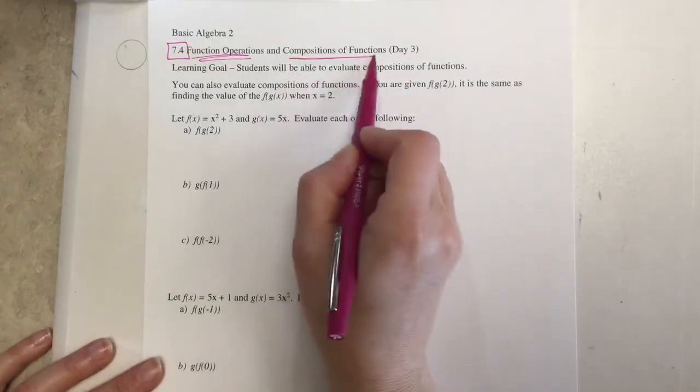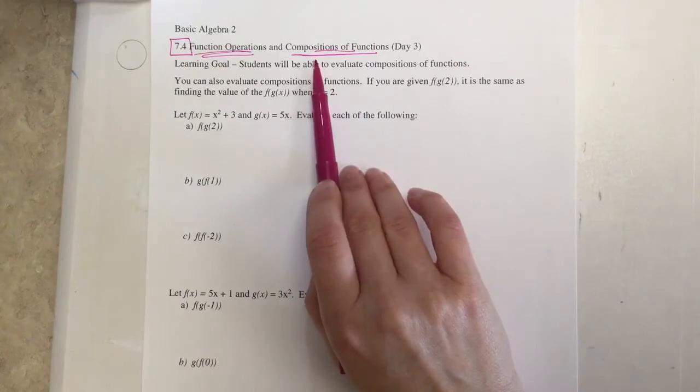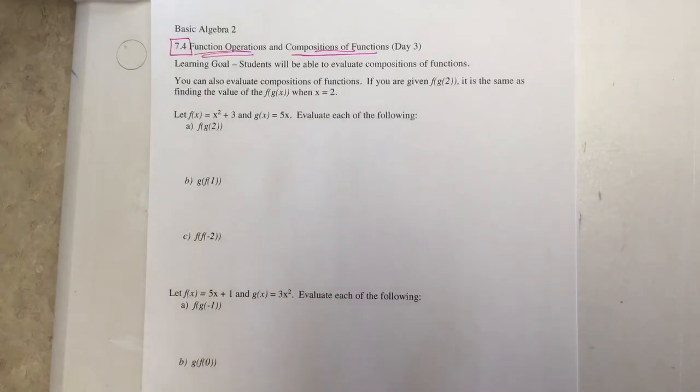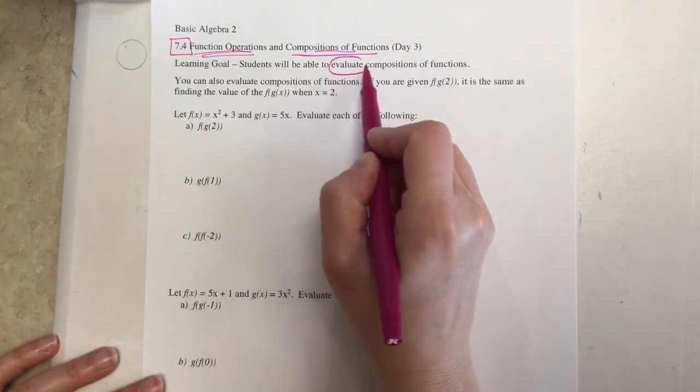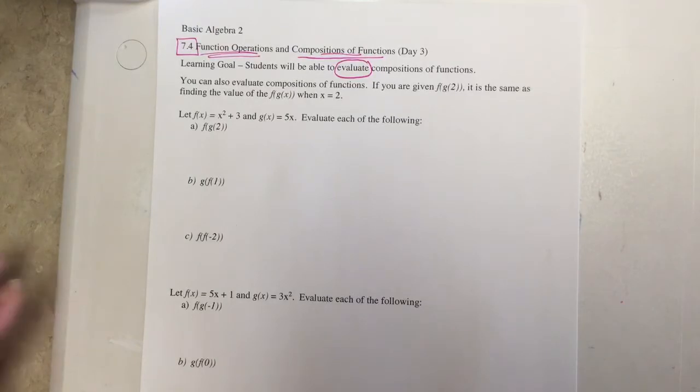Then yesterday, we looked at something called compositions of functions. A composition means you can actually take one function and fill it into the other function, and then once you are done simplifying, getting rid of those parentheses, combining like terms, you have a brand new function. Now today, we're going to take it a step further, and we're going to be able to evaluate compositions of functions. So evaluate means that at the end, rather than having a new function, you're actually going to have a number.